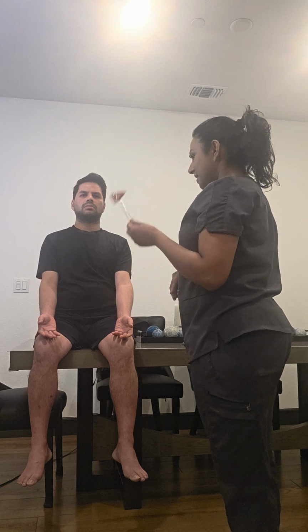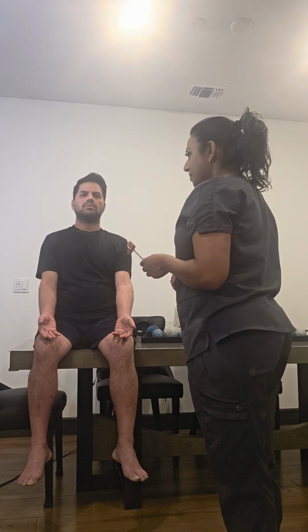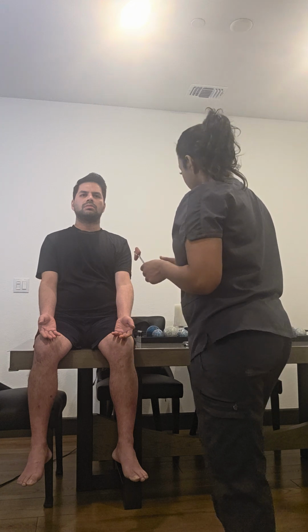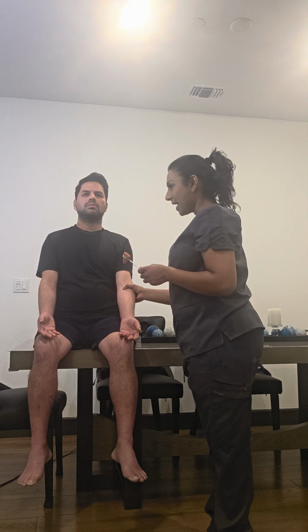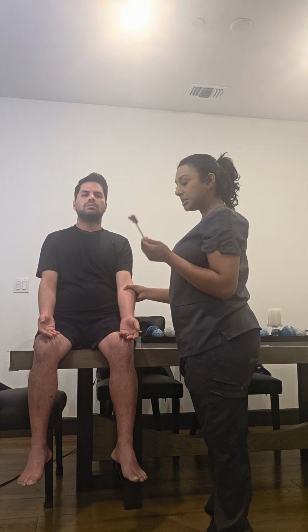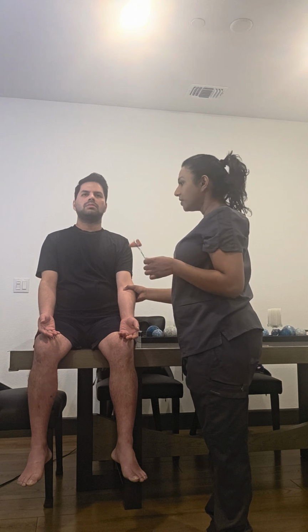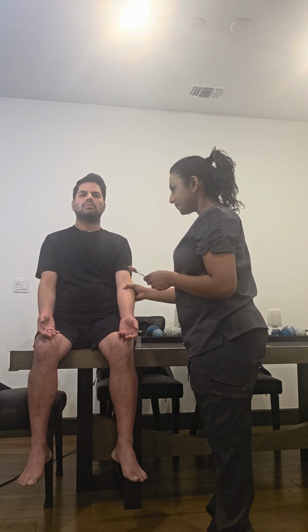I'm going to be using this hammer to do my assessment, and I'm going to place my thumb on the bicep tendon, and then I'm going to tap with the pointed end to feel the reflex.